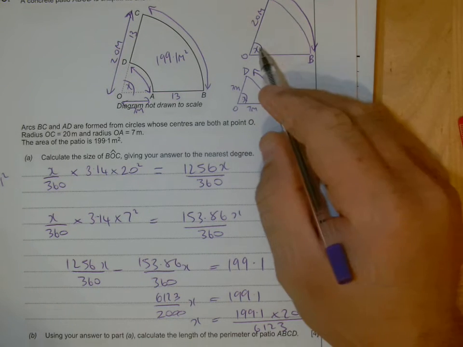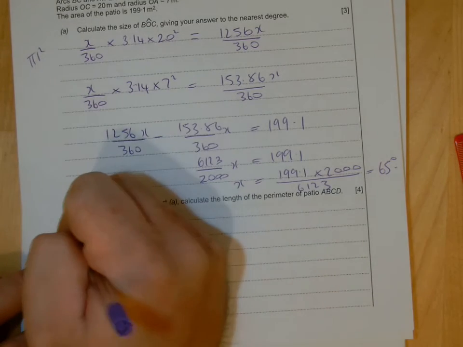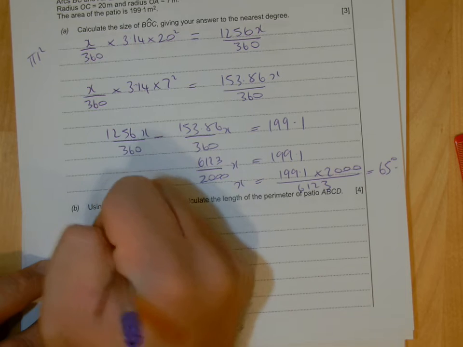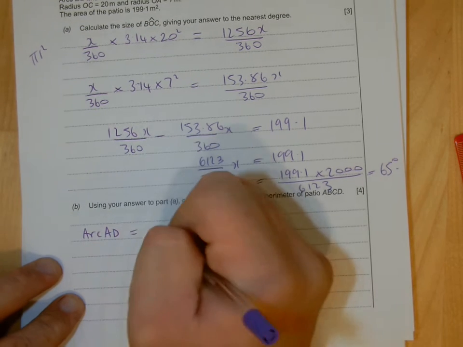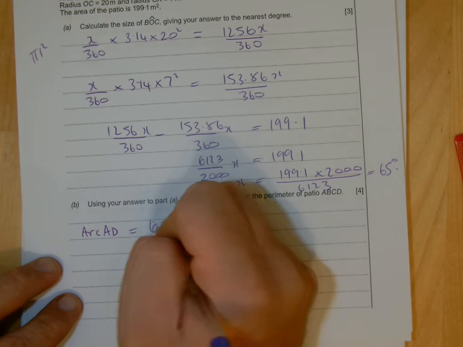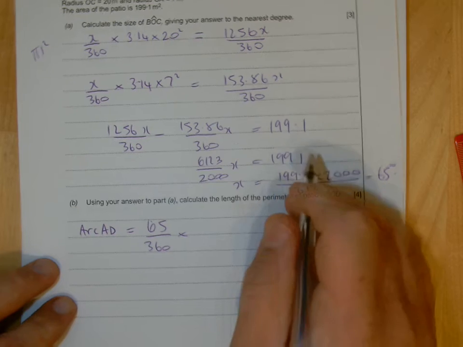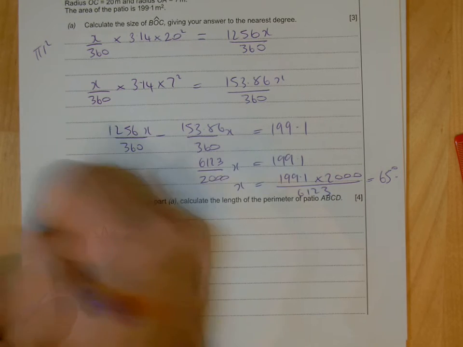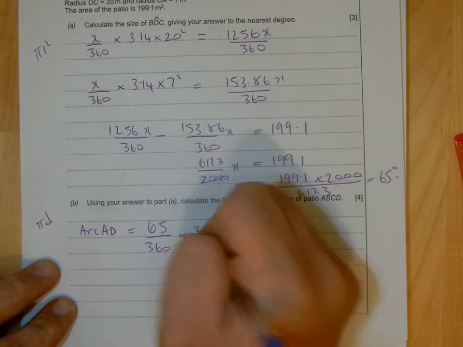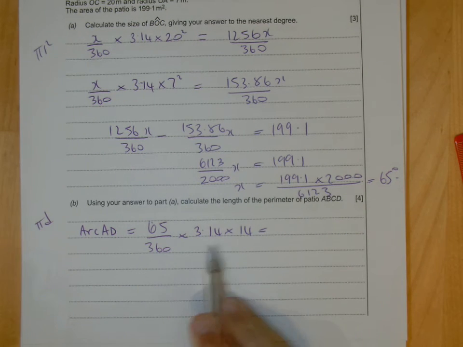We know now this angle is 65 degrees, and that's what we're going to use. For arc AD, the length will be the fraction, 65 degrees out of 360, times the circumference, which is pi d. It's pi times the diameter.